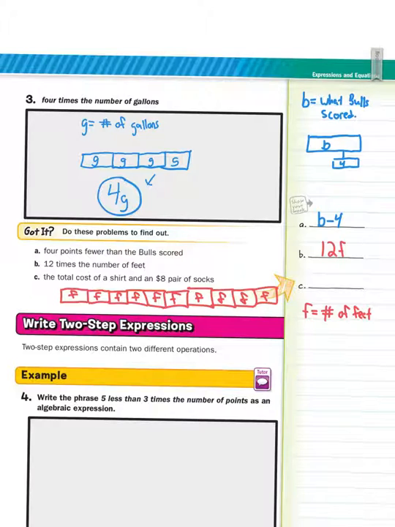All right. Now, I want you to do C. So C, remember, define the variable, figure out what you don't know, then draw a bar diagram, and then write your expression. Restart the video when you're done with C. Go ahead. All right, let's see how you did. So that says the total cost of a shirt and an $8 pair of socks. So what don't you know? Well, we don't know the cost of the shirt, so I'm going to use S for the cost of a shirt.